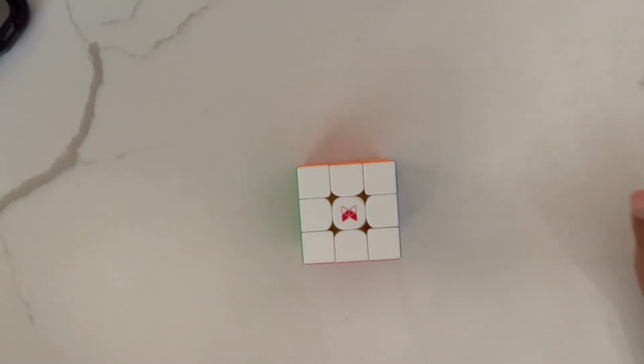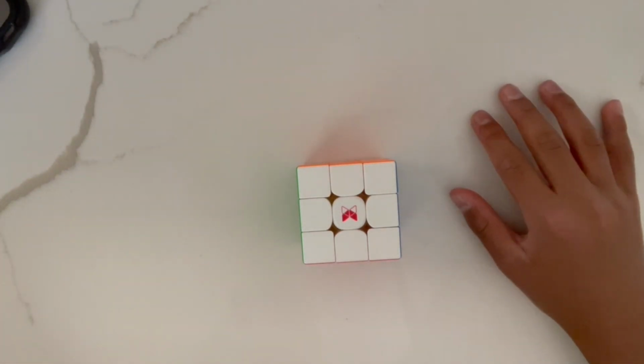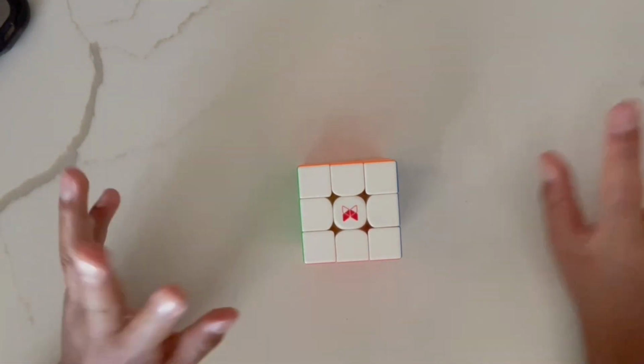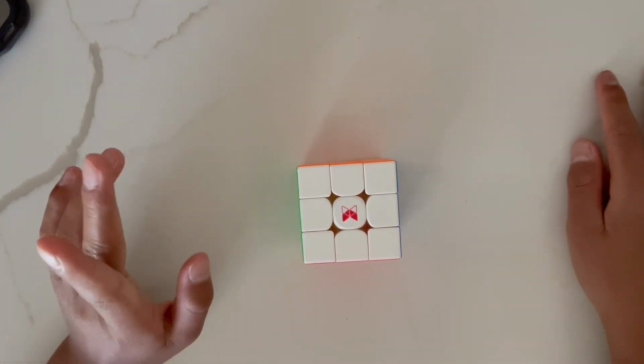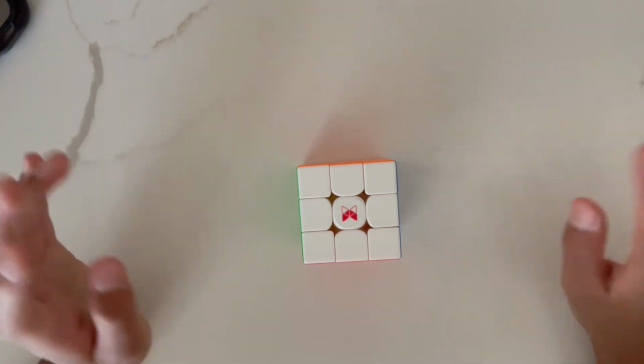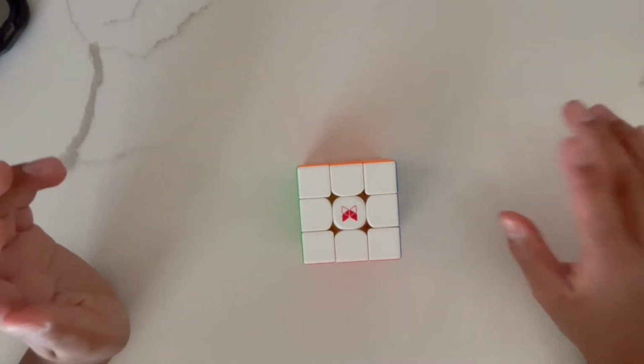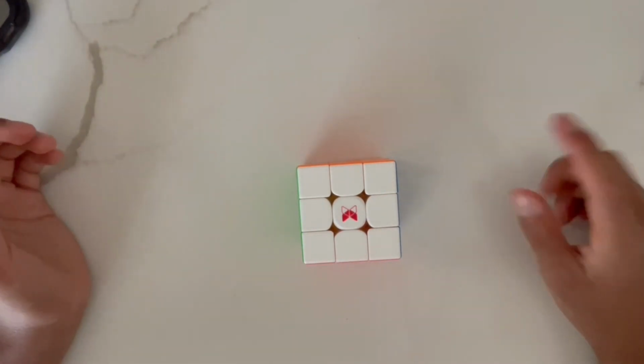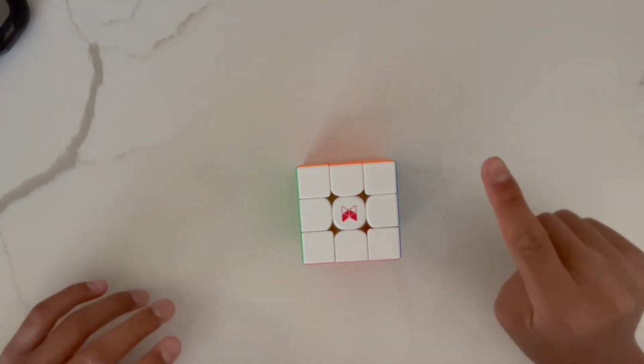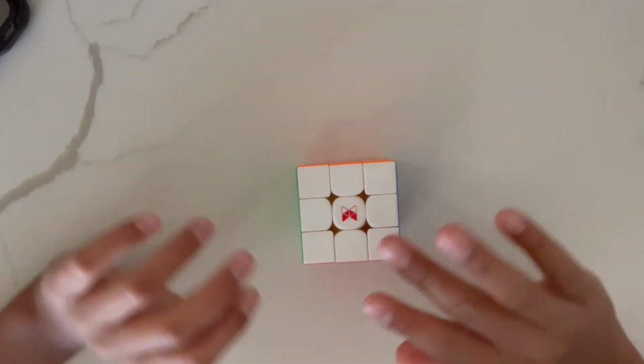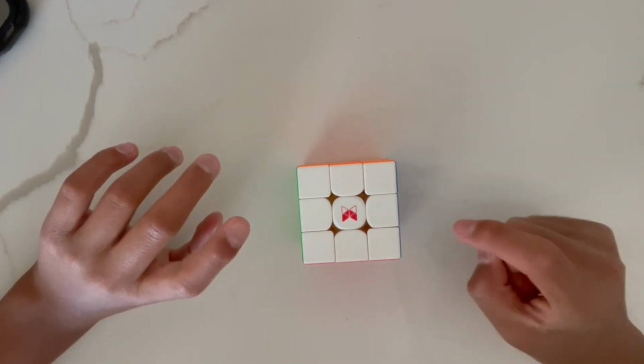But also, I'm making a full tutorial to solve the Rubik's Cube, all in one video. So it's going to be like one very long video of how to solve the Rubik's Cube in the Beginner's Method. And it's basically going to be covering everything that we just learned. And I'm going to be making that right now. So click on this video here if you want to see the whole beginner's tutorial to solving the Rubik's Cube.